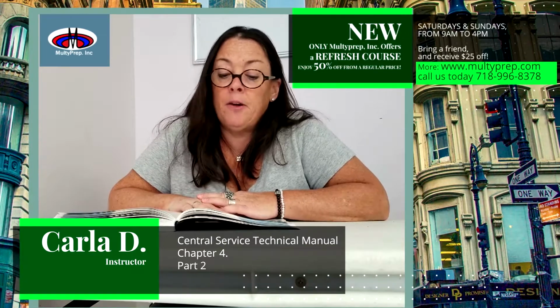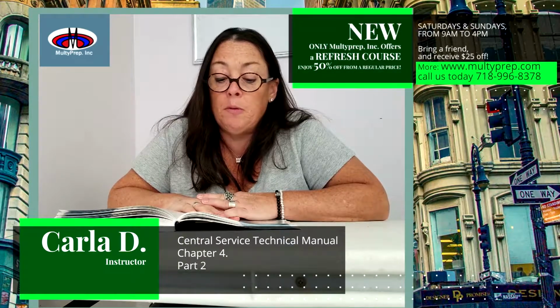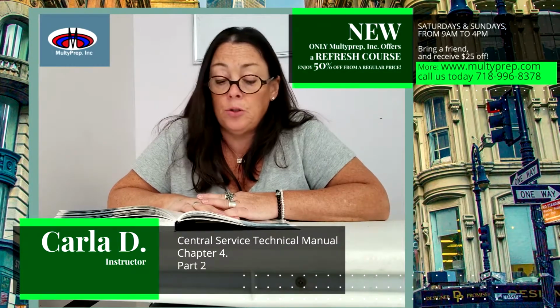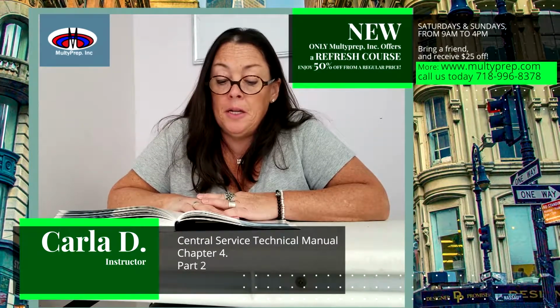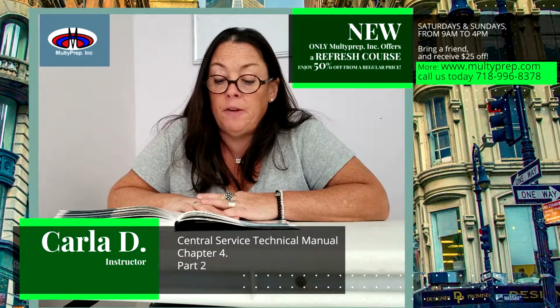Also, some facilities will quarantine instruments used on suspected CJD cases. This is done as a precaution while awaiting a diagnosis. And finally, environmental surfaces. Surfaces such as countertops that have become contaminated with prion materials should be cleaned following the most current published protocols. And contaminated non-critical equipment should be cleaned following the most current published guidelines.